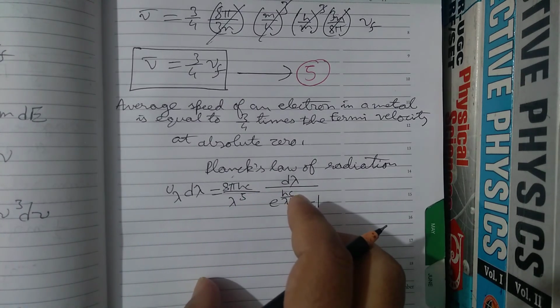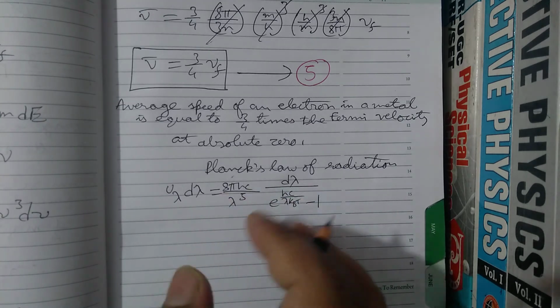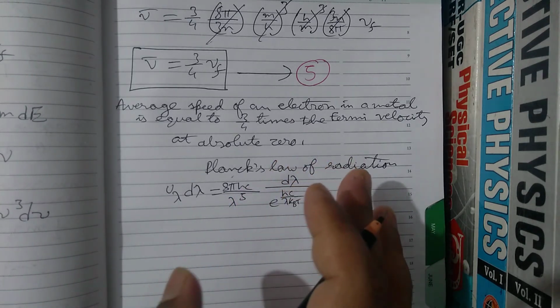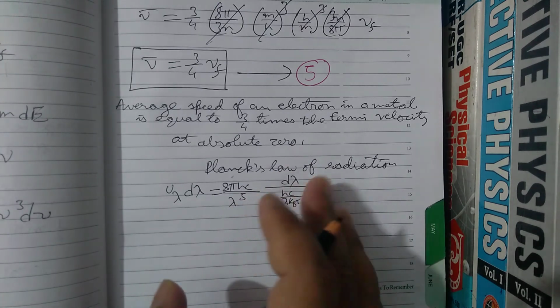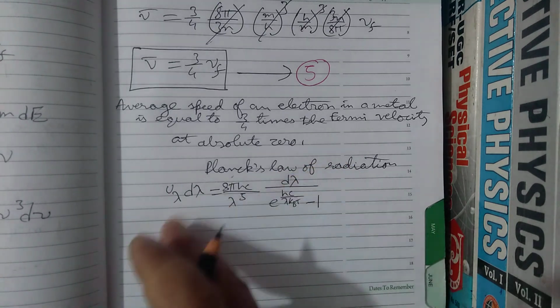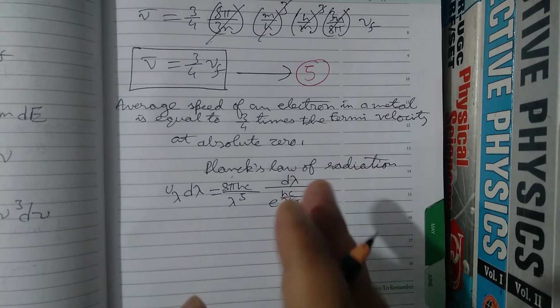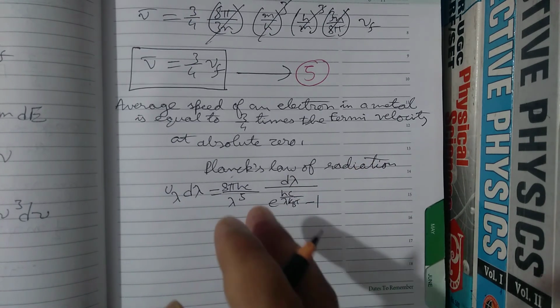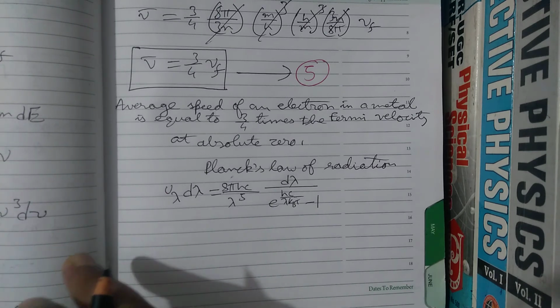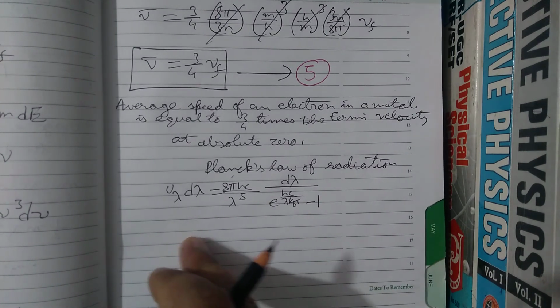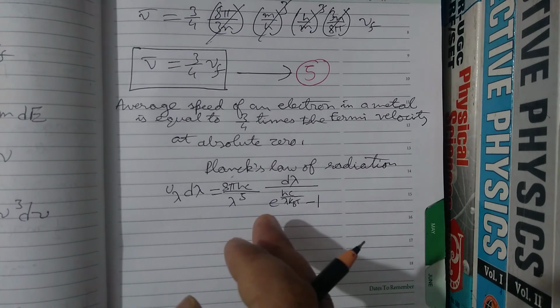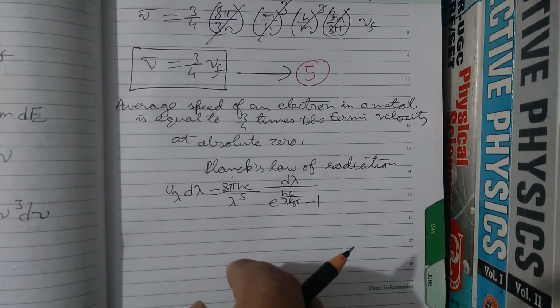In one exam the examiner said that derivation is out of syllabus, so if the students write this formula, they'll get full marks. If they ask you to derive it in quantum mechanics, you have to derive that, but not in statistical mechanics.